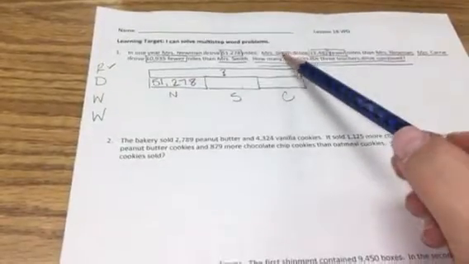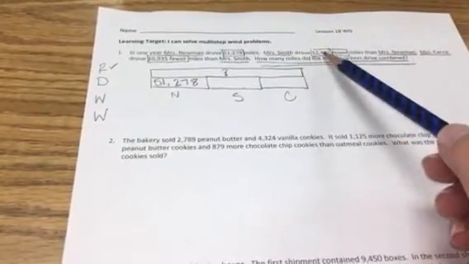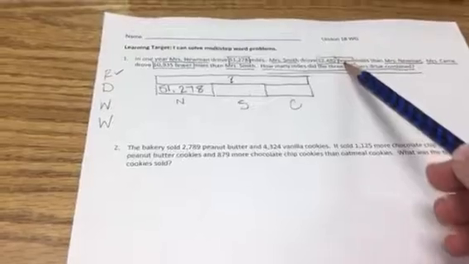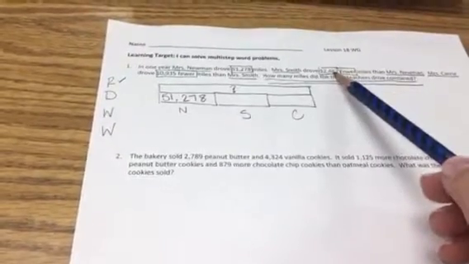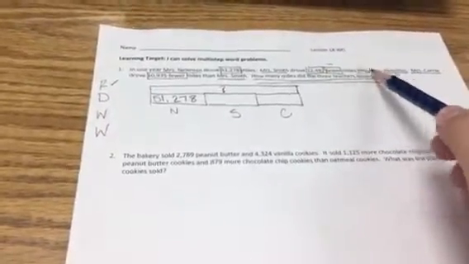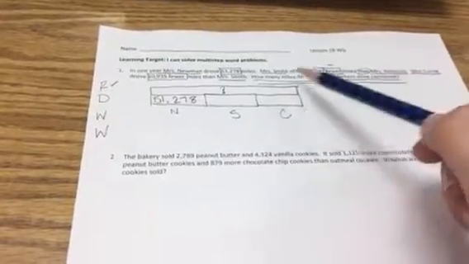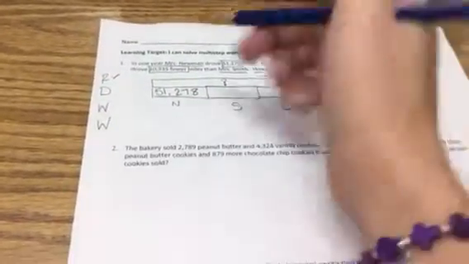Then it says Miss Smith drove 12,482 fewer. So this isn't our number. This means that I'm going to have to subtract, because fewer tells me to subtract, and it's telling me than Miss Newman. So for Miss Smith, I have to take Miss Newman and subtract 12,482.